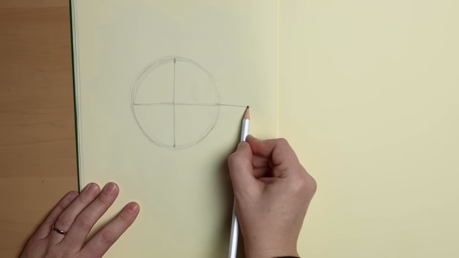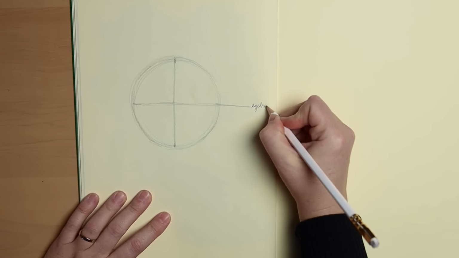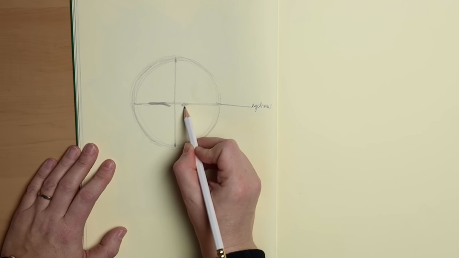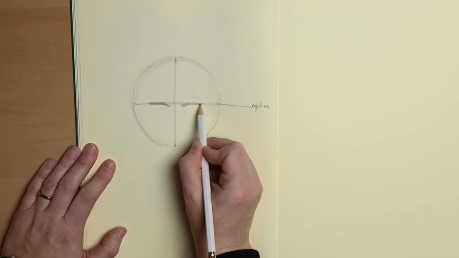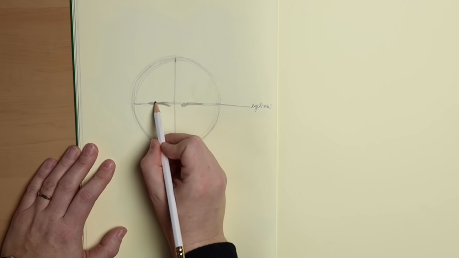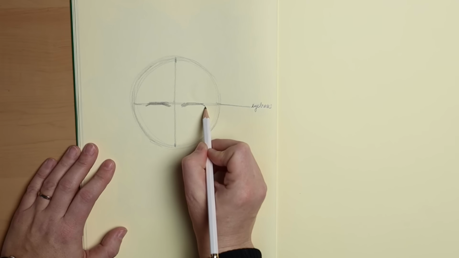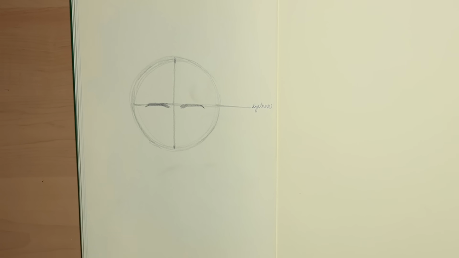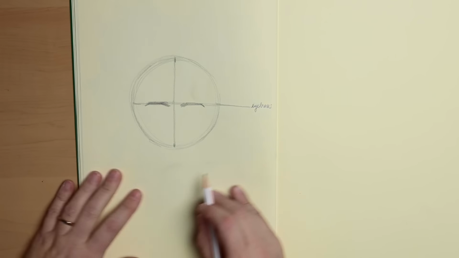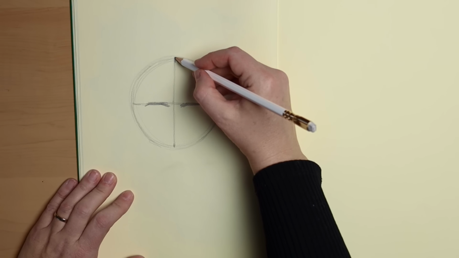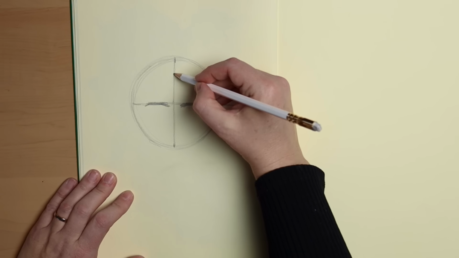This horizontal line marks where the eyebrows will sit. I will let you sketch them in as a simple guide. For now, just follow along, preferably with a pencil in your hand, as the face starts to take shape. The vertical line acts as the face's central axis.